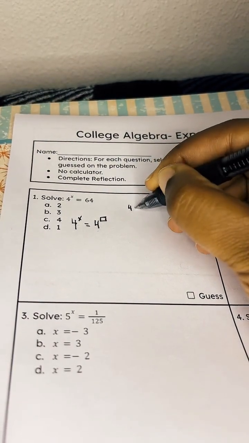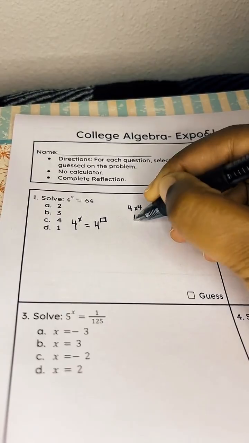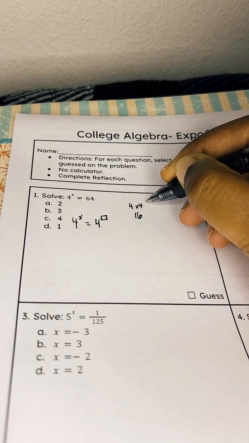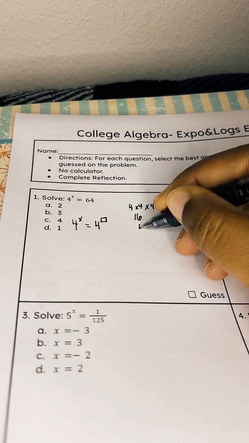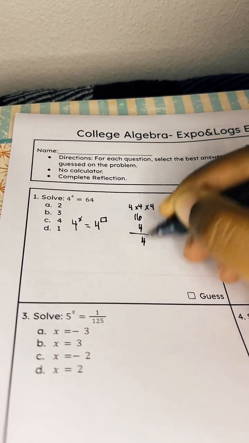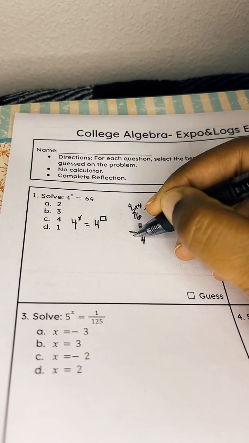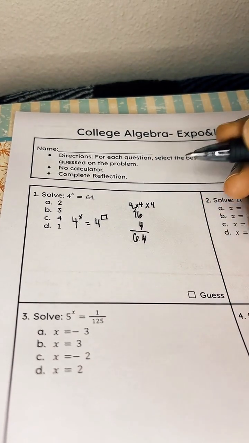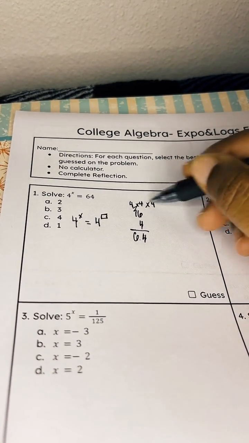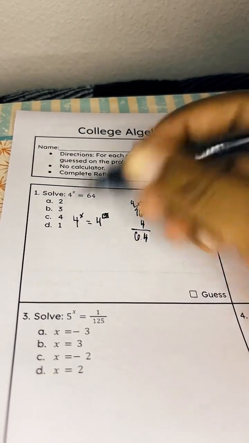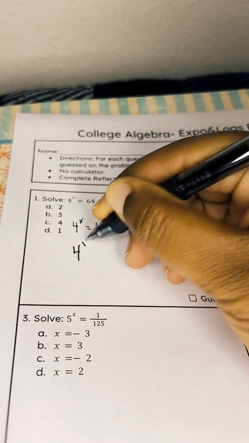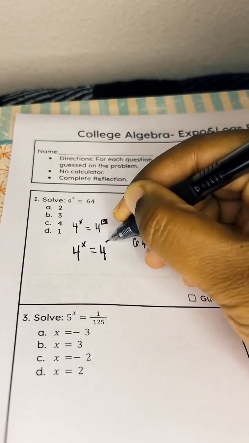Well, 4 times 4 is 16, and if we multiply by another 4, that gives us 64. So it would take three 4s to get to 64. So we put 3. Now let me write that: 4 to the x equals 4 to the third.